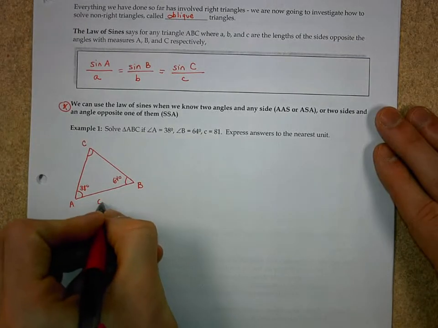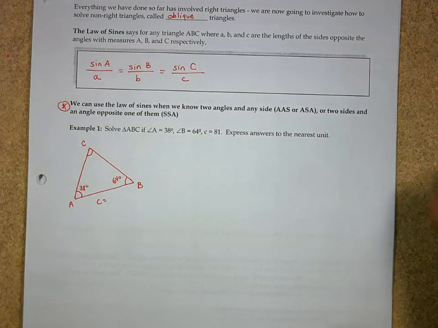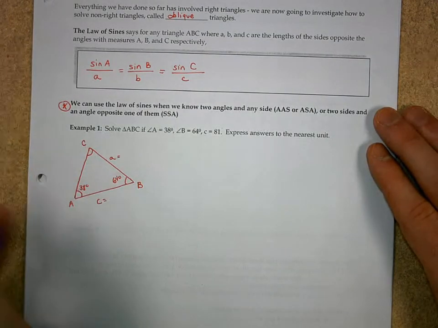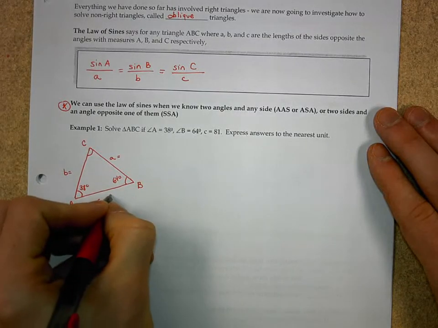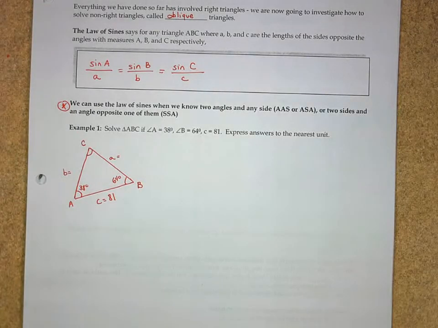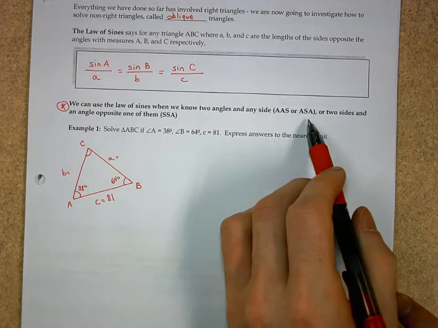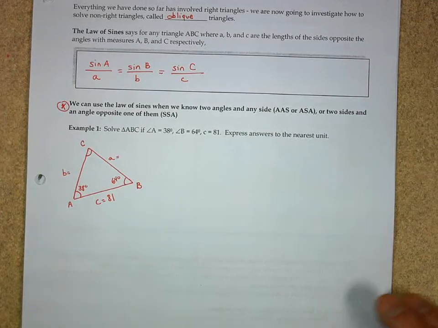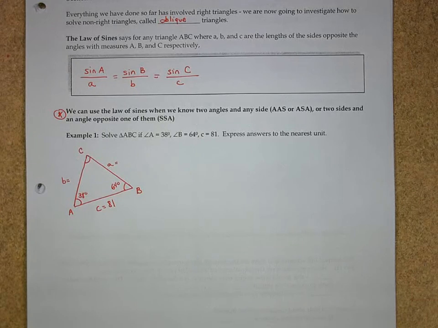which means this is going to be side C because the side is directly opposite the angle. This would be side A, and this would be side B. And I know side C is equal to 81. So here I can see I've got an angle-side-angle relationship, which is one of the things that I would use for the law of sines. So let's start finding all the different pieces of the triangle.